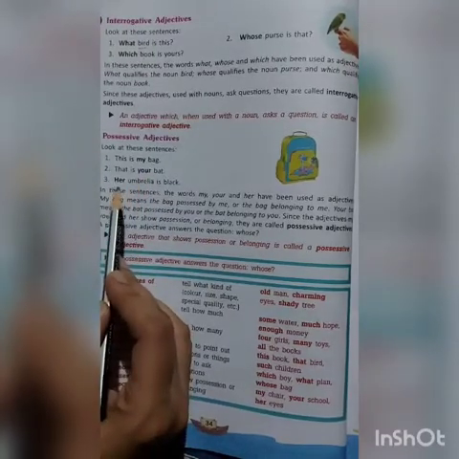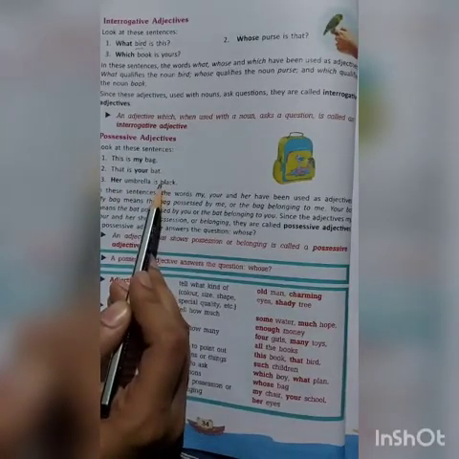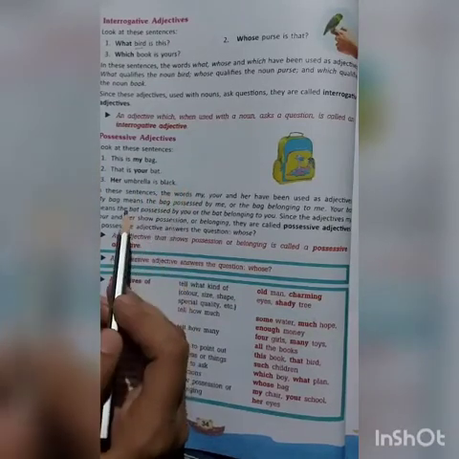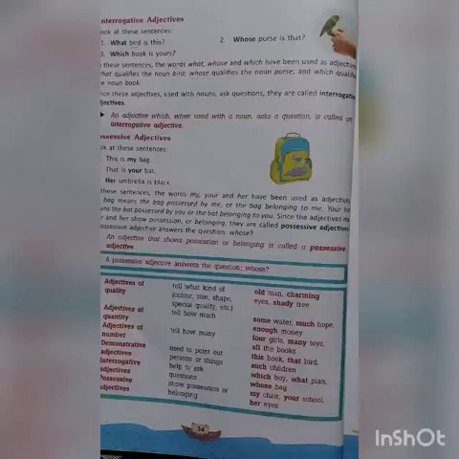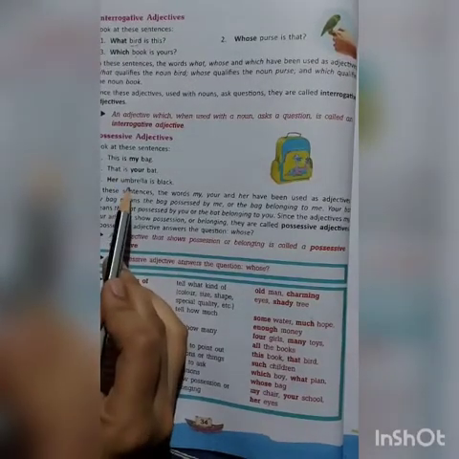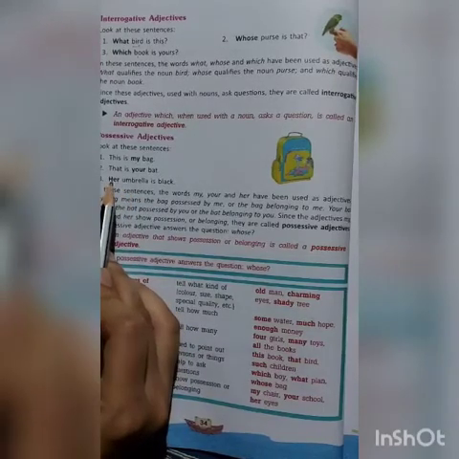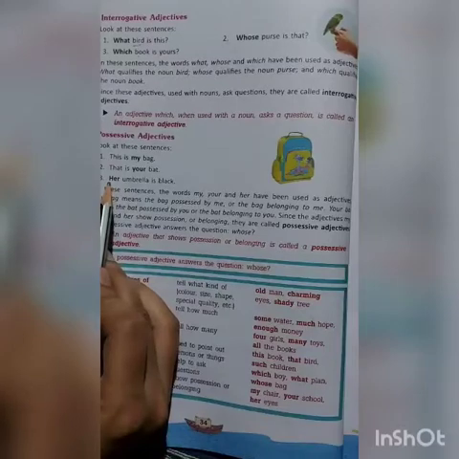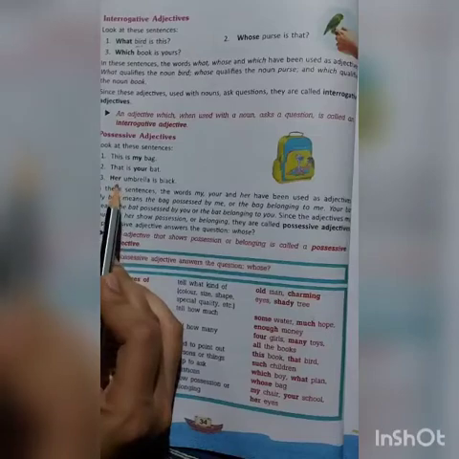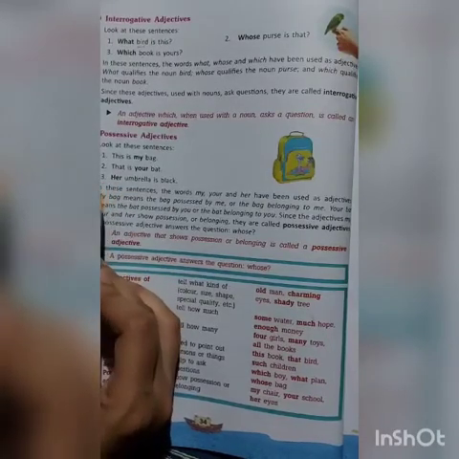Next sentence is, her umbrella is black. Now children, in this sentence, umbrella is a noun, right? And the word her shows possession or belonging, that the umbrella belonging to her is black.